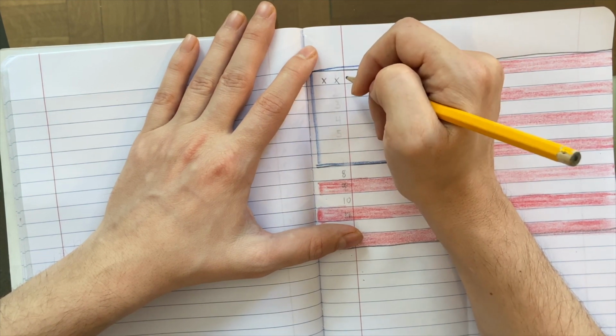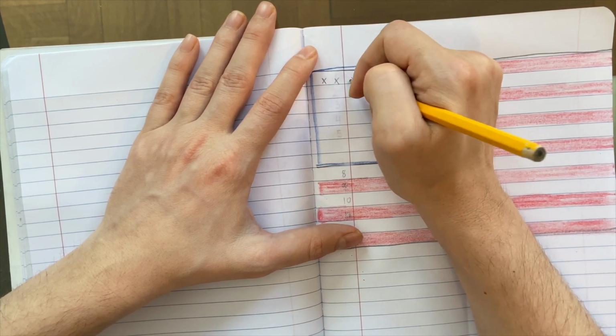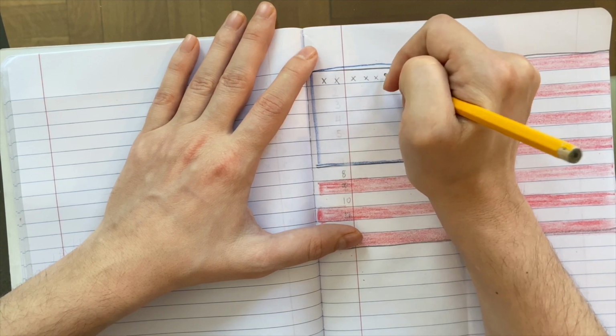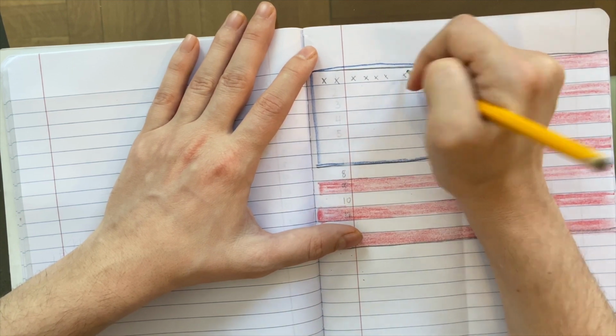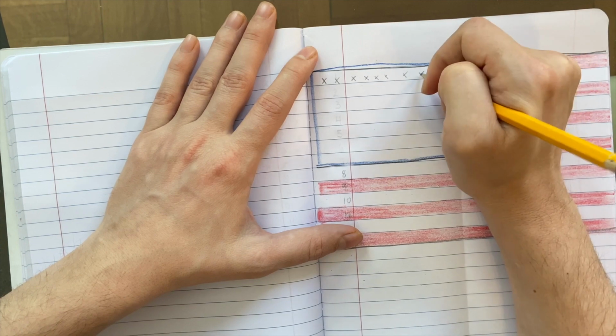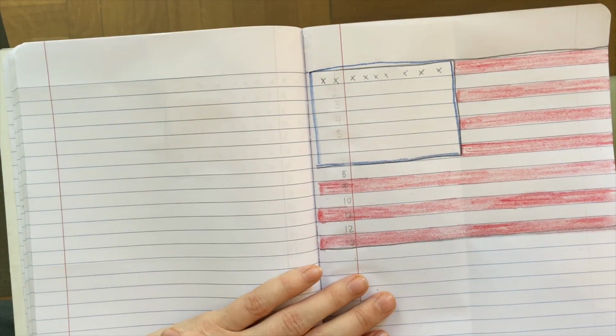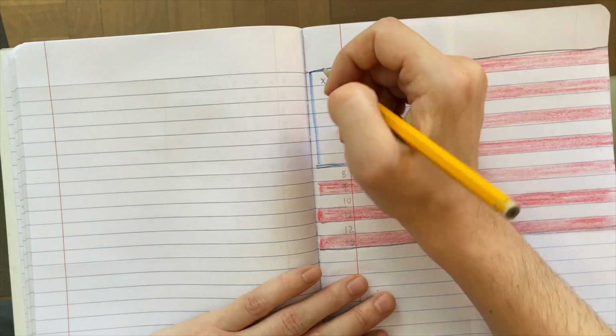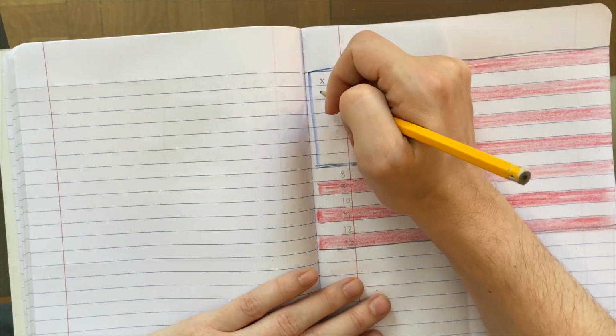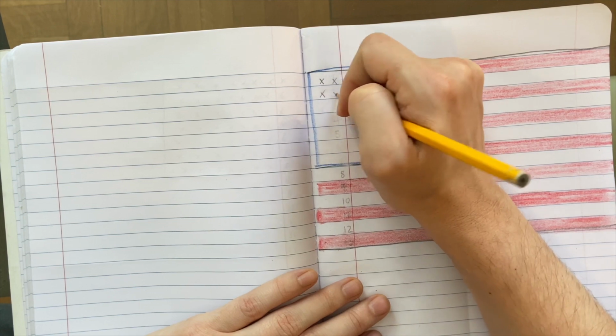See, I have 2 so far. 1, 2, 3, 4, 5, 6, 7, 8, 9. I am making little X's because it is easier for those to fit.